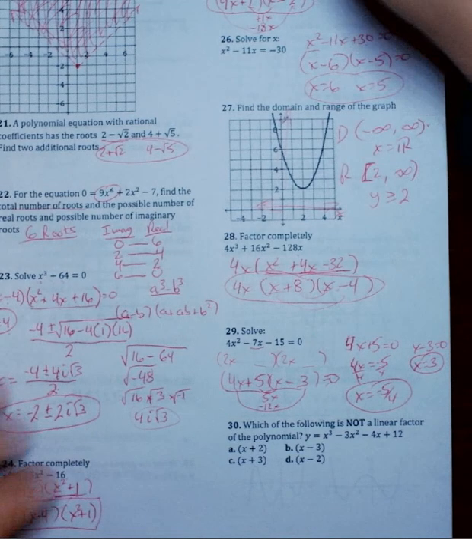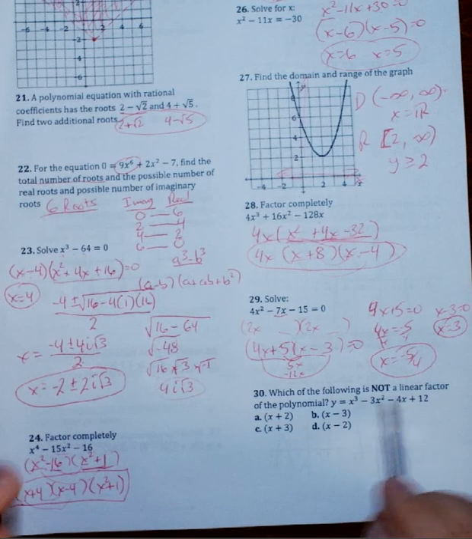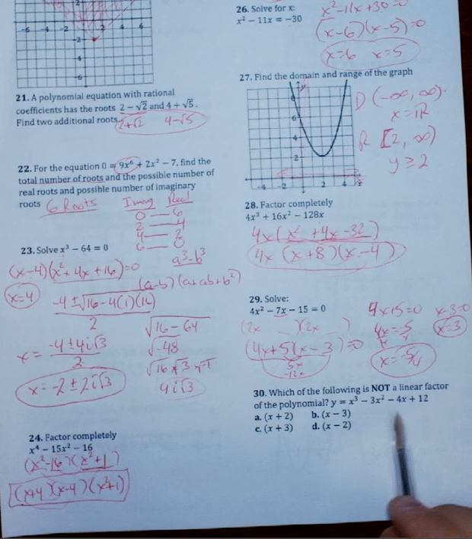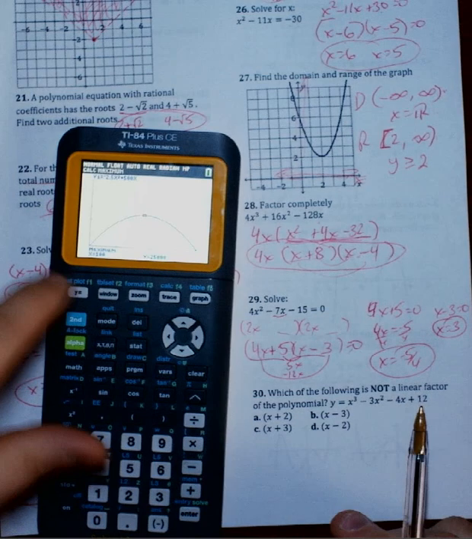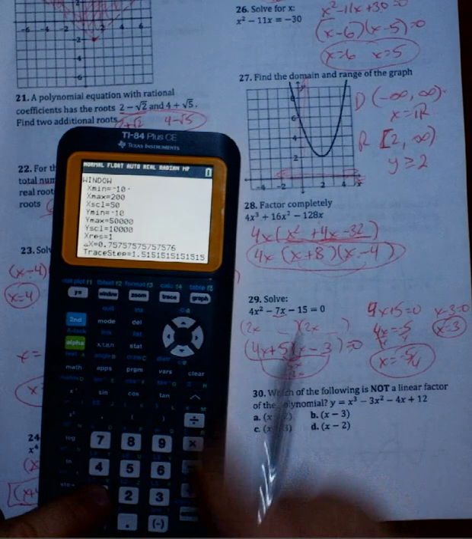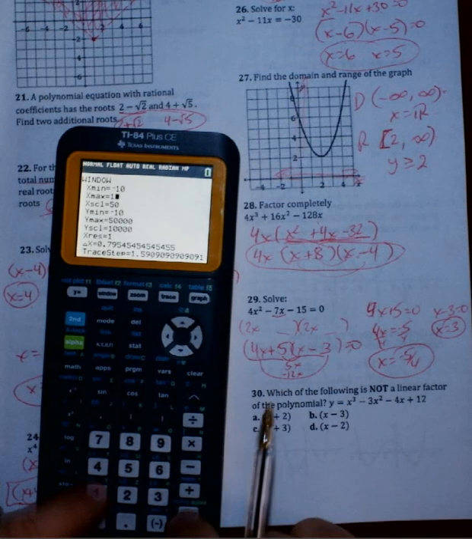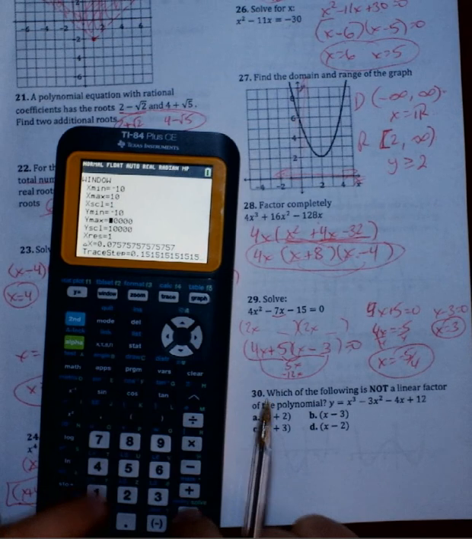Take a look at number 13. Which of the following is not a linear factor of this polynomial function? Well, I could graph these. Let me just show you how you could do this by graphing it. I'm going to go back to my window and make it the normal window from negative 10. I don't know why I always mess that up first. I'm going to go from negative 10 to 10, and count by ones.